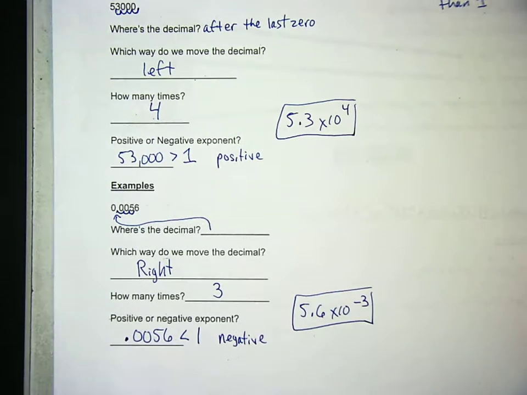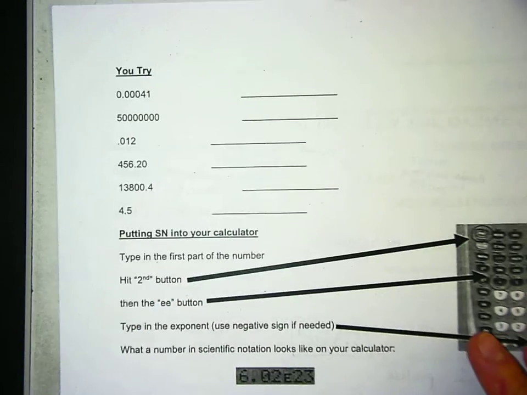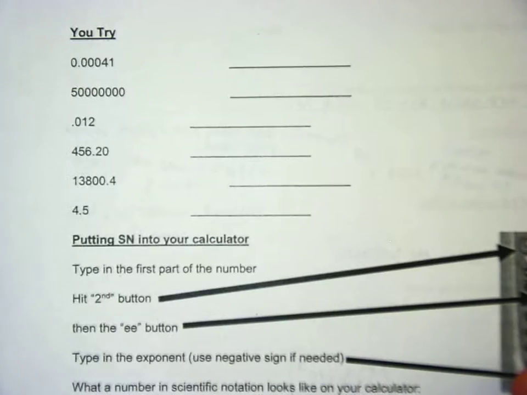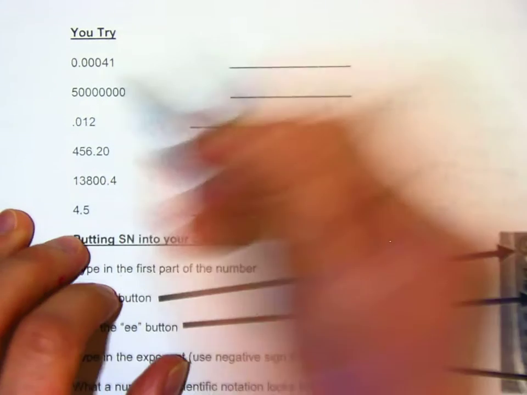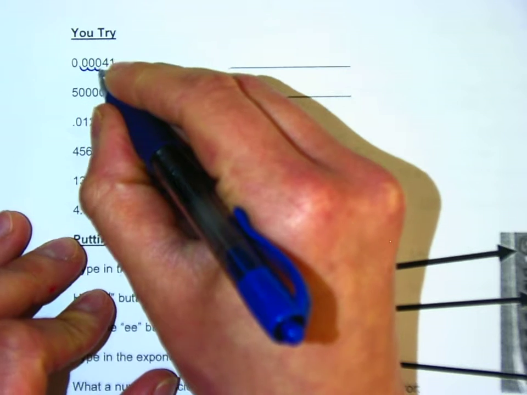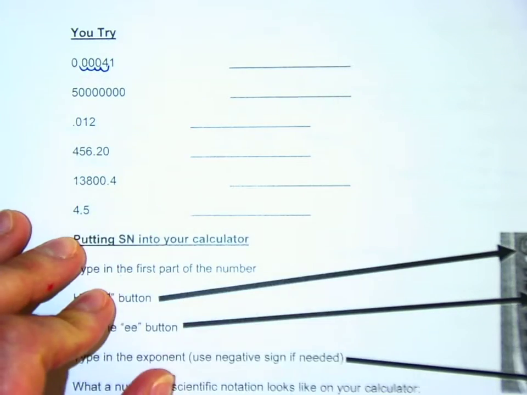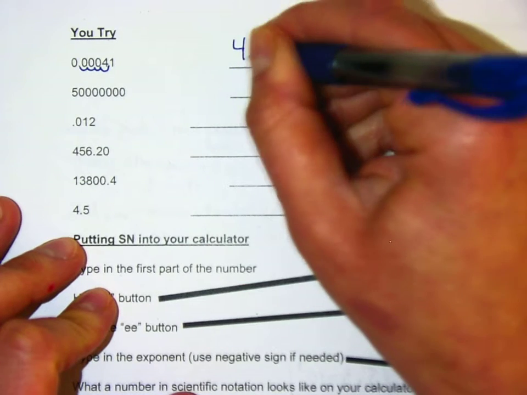Okay. So now we're going to do some examples together of putting numbers into scientific notation. 0.00041. Okay. So we need to move the decimal point so we get a number between 1.0 and 9.9. 4.1 would be between those two numbers, so our factor is going to be 4.1.